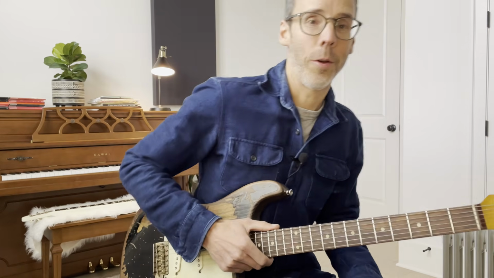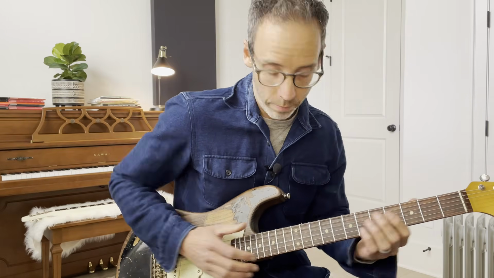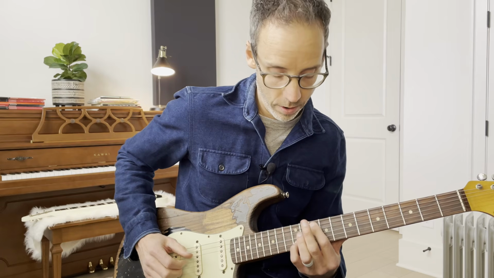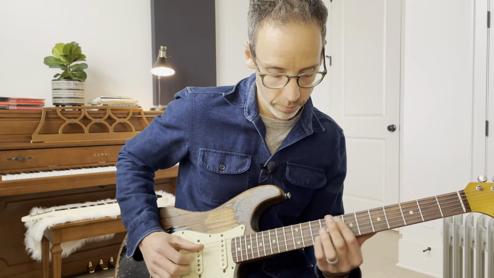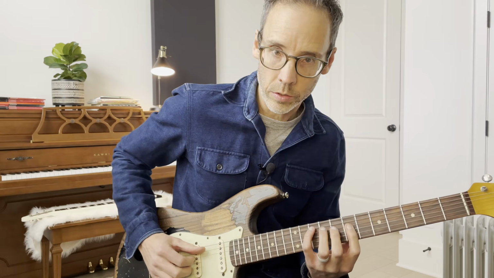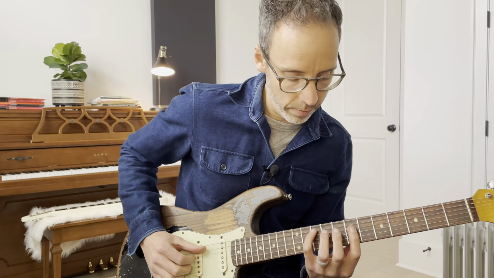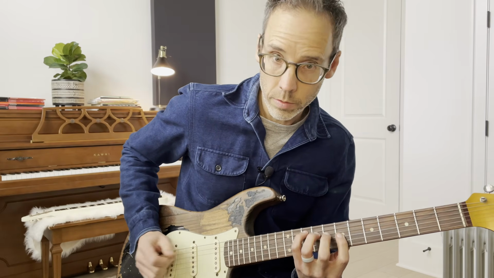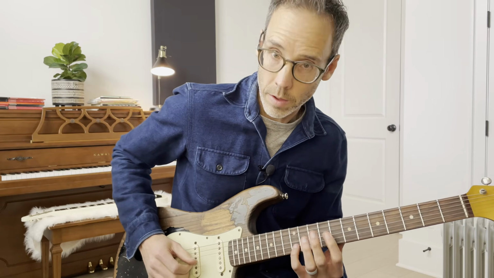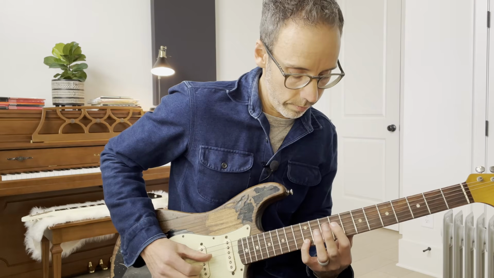Okay, so we're going to stay in the key of G, but I'm going to move up to our G here on the 5th string root. So we have our G major. So again, let's establish this. So G major triad, right? G, B, D, and we're going to take our third, the B, and move it up an octave.